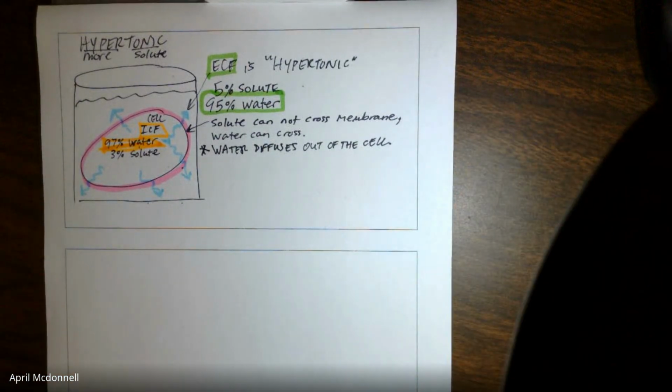This will affect the cell's volume and the cell's shape. As more and more water diffuses out of the cell, it is going to have less volume, and basically the cell is going to shrink up.